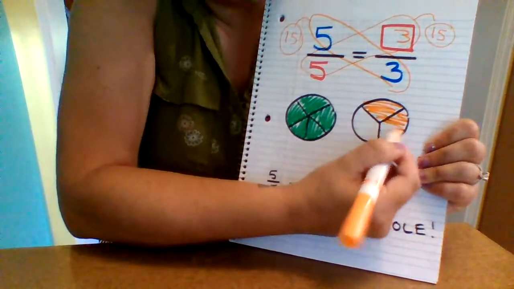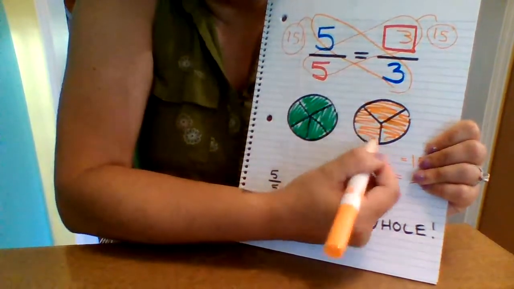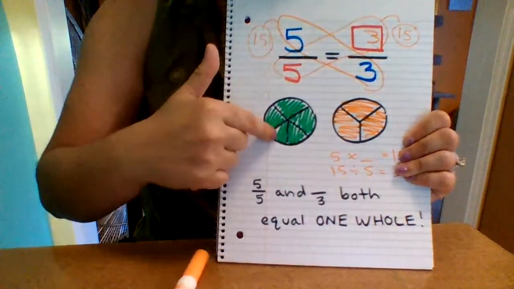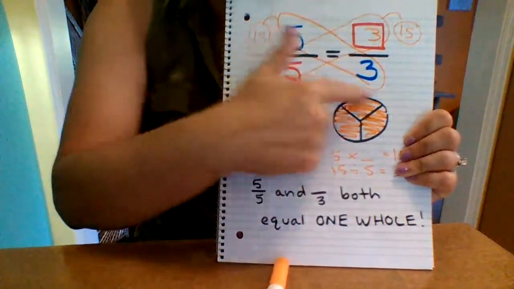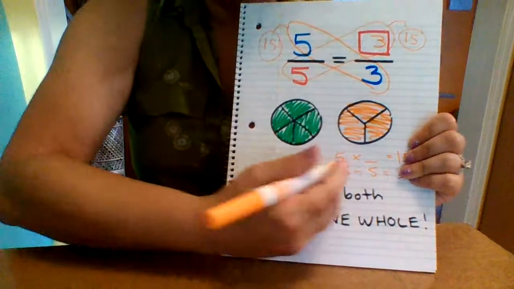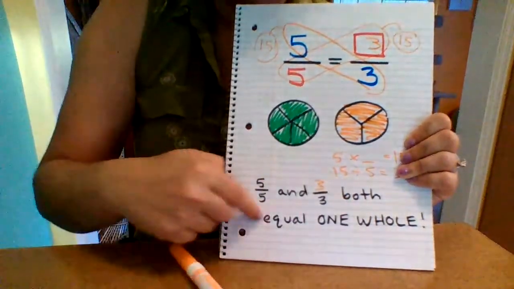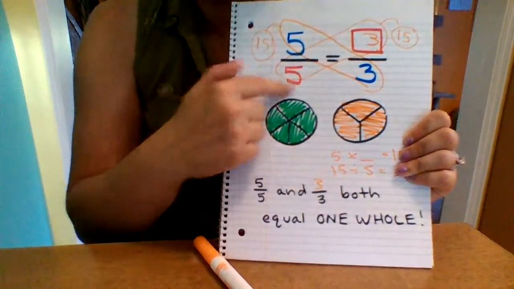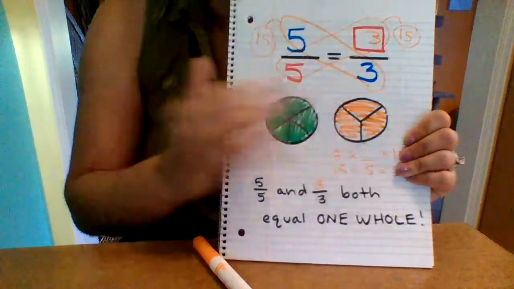1, 2, 3/3. This is 5/5 and this is 3/3. What do you notice about both of these models? How about that 5/5 and 3/3 both equal 1 whole? Both of these models equal 1 whole model shaded in completely.